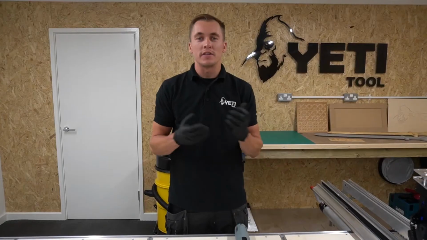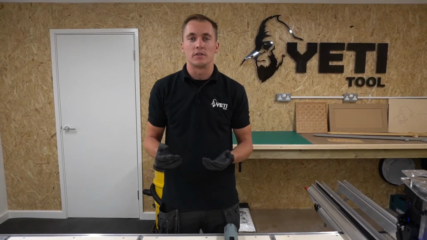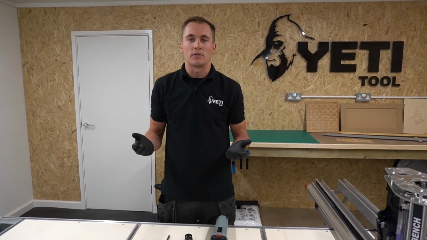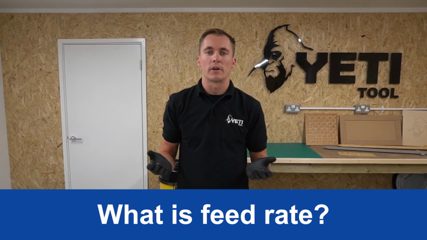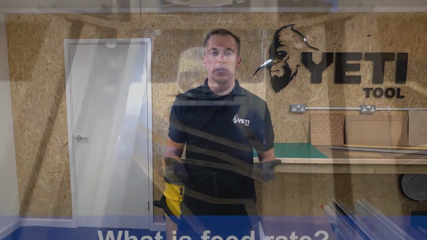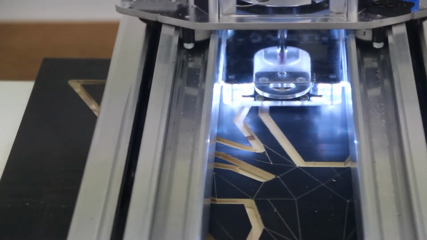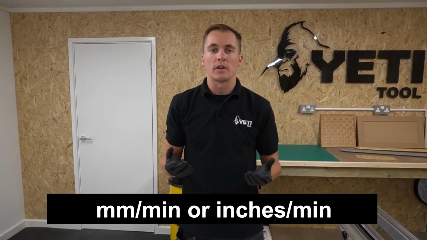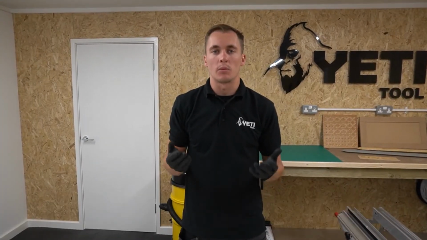Feeds and speeds are one of the most important factors of implementing a good CNC strategy, and this can be defined within your CAM software. First of all, what is feed rate? Feed rate is the speed at which the cutter moves across the face of the material. This is commonly measured in distance per minute, for example, millimeters per minute or inches per minute. We're going to refer to this as our movement speed in X and Y.